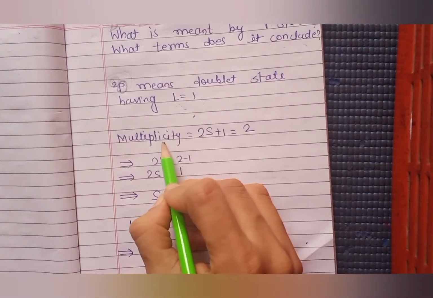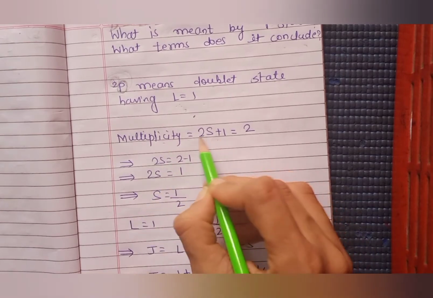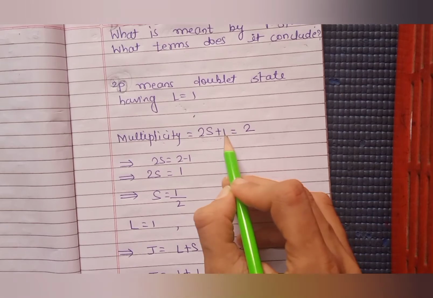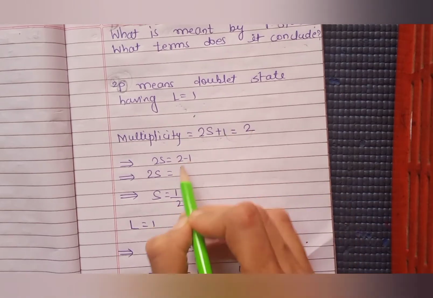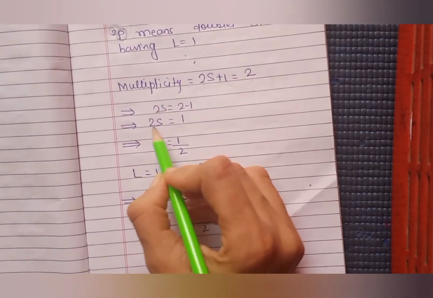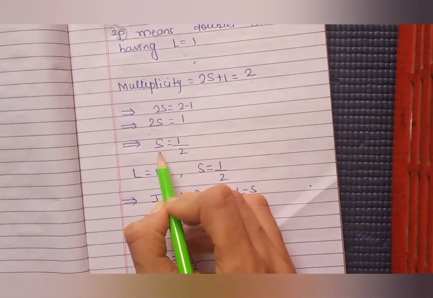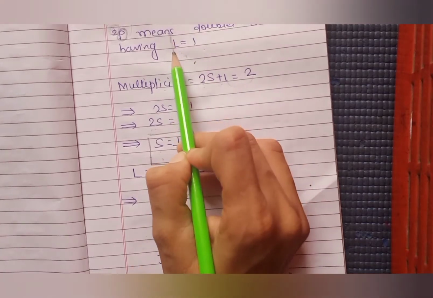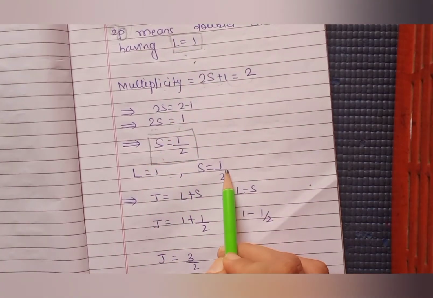Now we know that the multiplicity formula is 2S plus 1. So 2S plus 1 is equal to 2. So 2S is equal to, I will shift this 1 to this side, so I will get 2 minus 1. 2S is equal to 2 minus 1, that is 1. So S is equal to, I will divide both sides by 2, so I will get S is equal to half. So what I have is L is equal to 1 and S is equal to half.